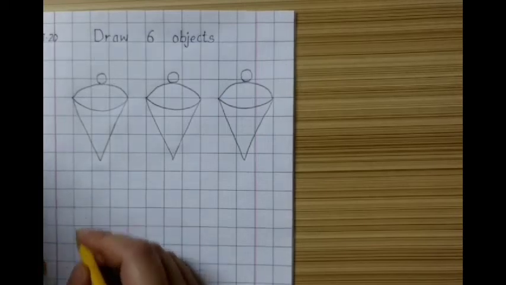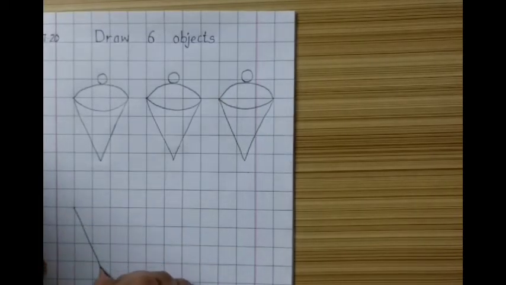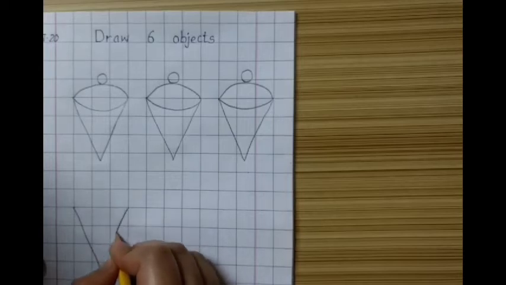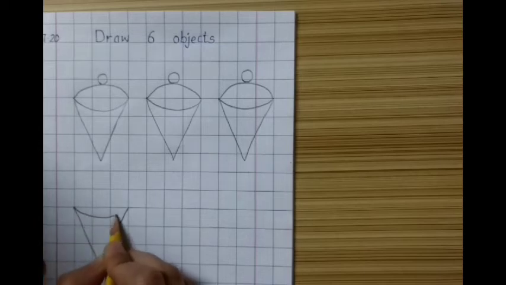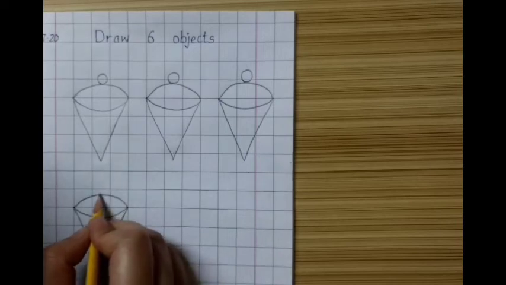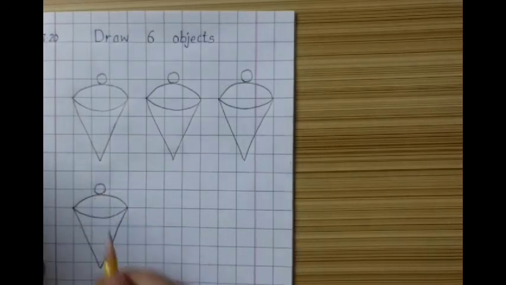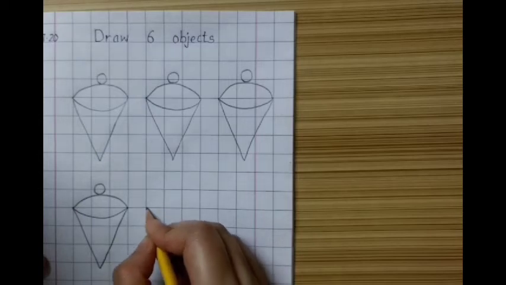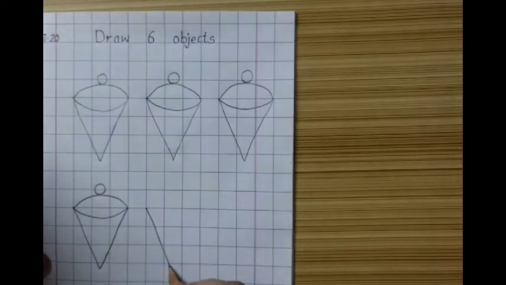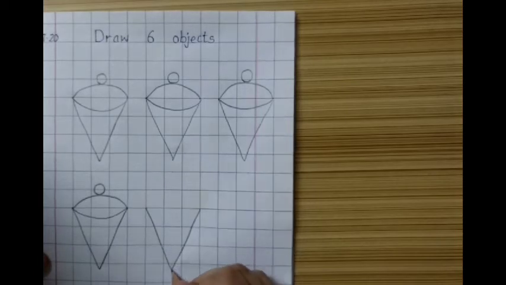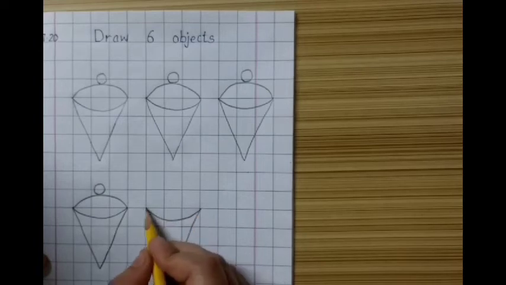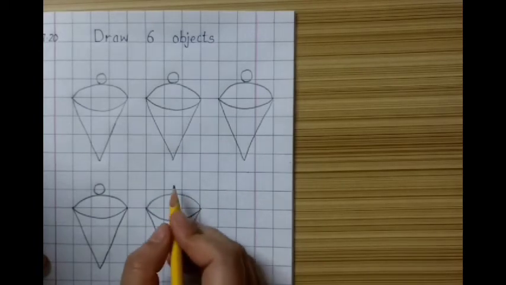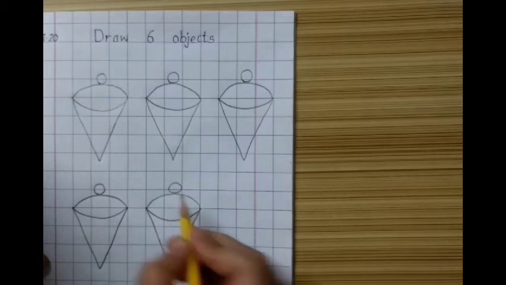First, from here we will make 2 slanting lines. From here we will make a curve and a reverse curve, and here we will make a circle. Once again we will make 2 slanting lines. Now make a curve and a reverse curve and a circle.